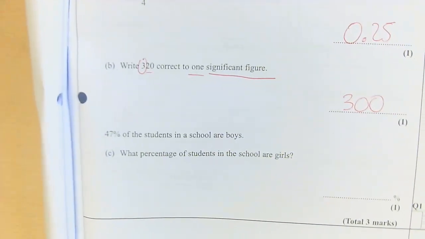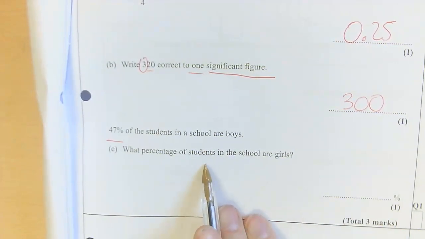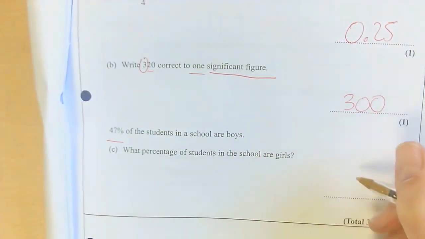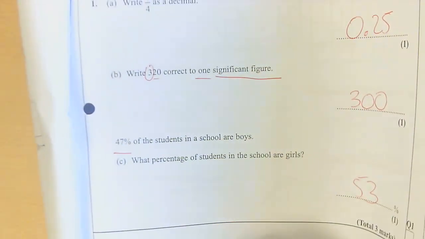And part C, 47% of the students in the school are boys. What percentage of the students are girls? 100 take away 47 is 53. Easy peasy lemon squeezy.